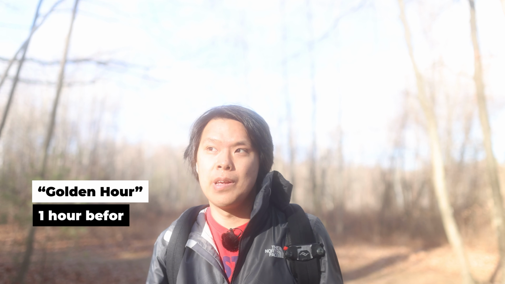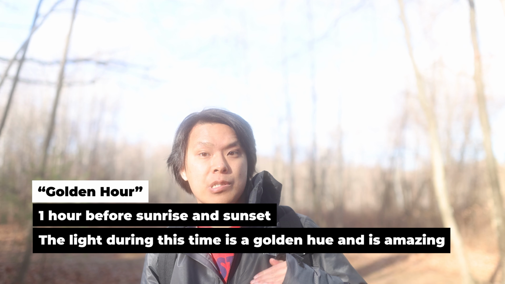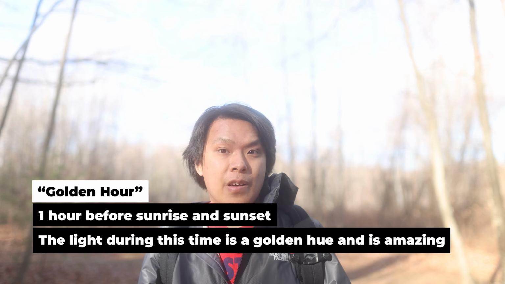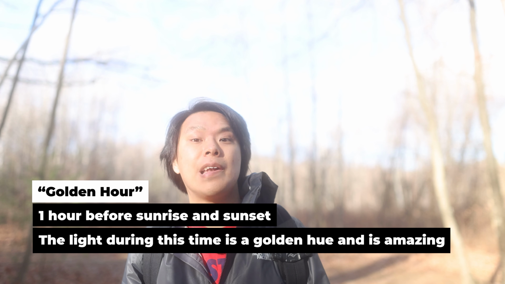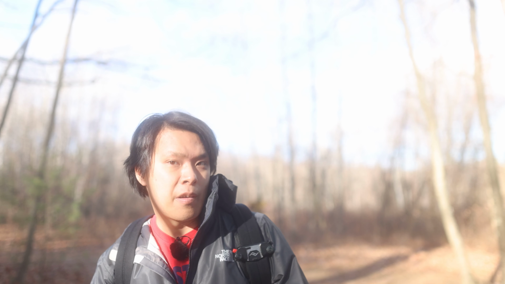So something that photographers love to talk about is the golden hour, and that's basically 1 hour before sunset and 1 hour before sunrise. And that's when the light from the sun is like this golden hue, and it looks really good to take photos on, and it's really awesome. So I definitely recommend, if you can, take photos during that golden hour.